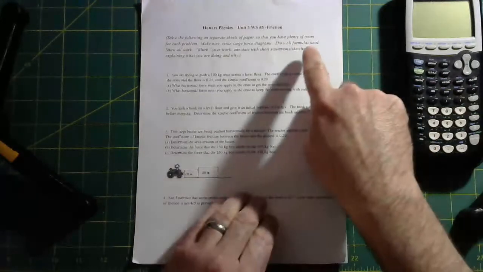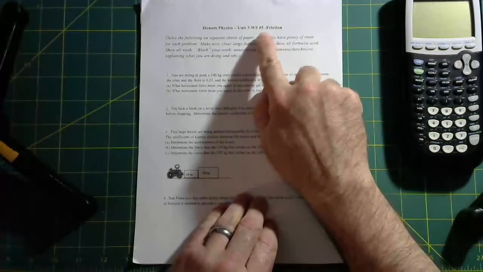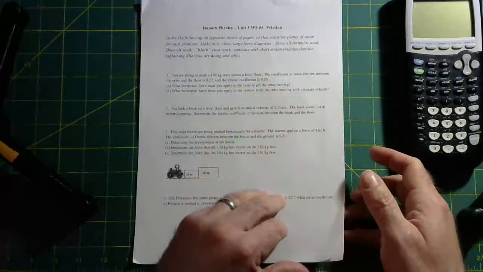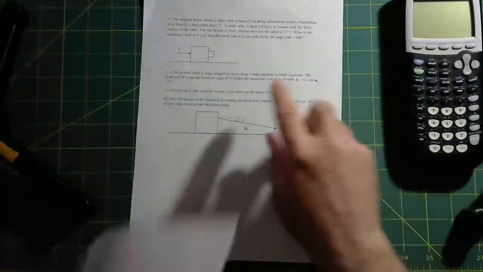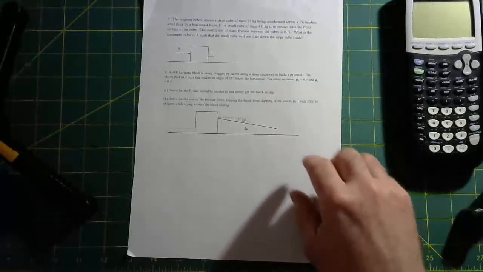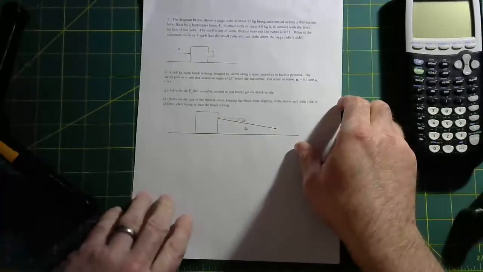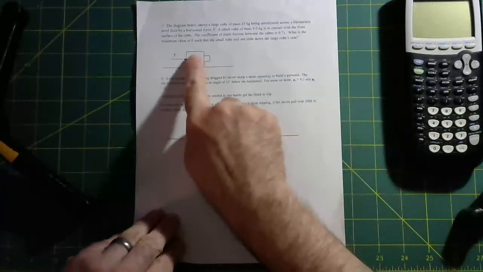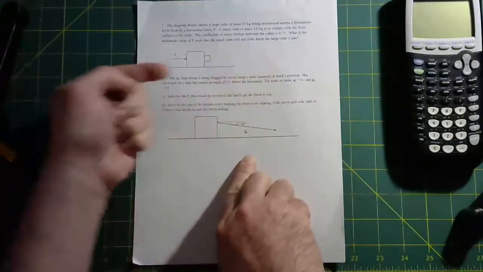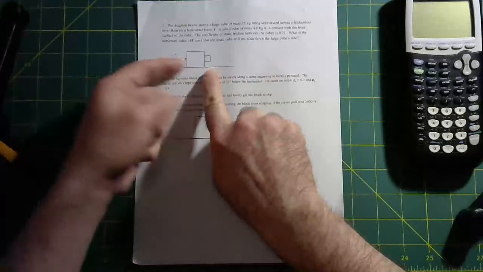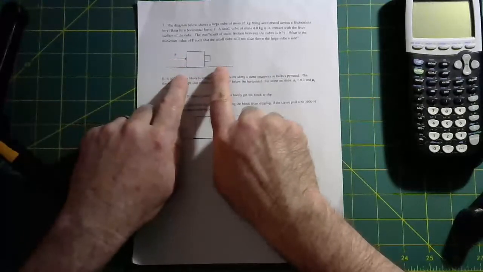Okay, here we are for honors physics doing friction, worksheet 5 friction. We're going to go ahead and take a look at problem 7, which is kind of an odd problem, frankly. It says the diagram below shows a large cube of mass 25 kilograms. It's being accelerated across this horizontal level floor by this horizontal force F shoving on it.